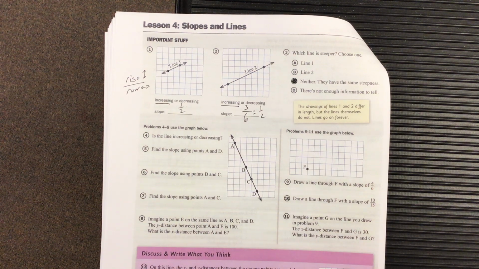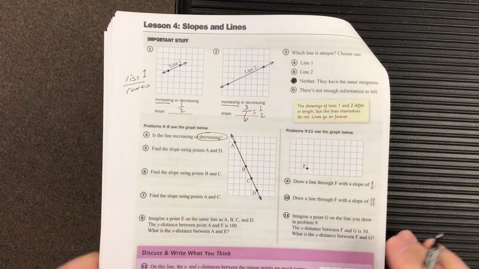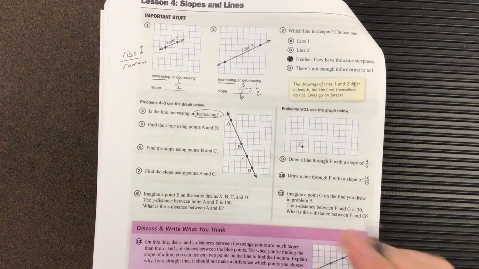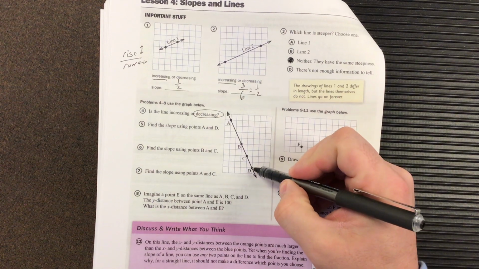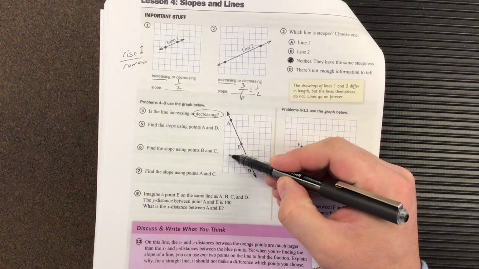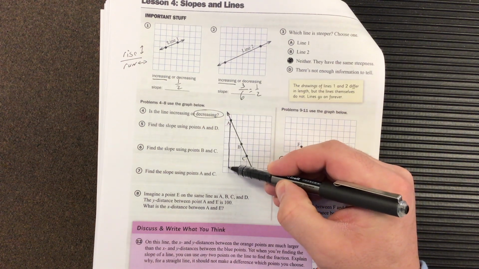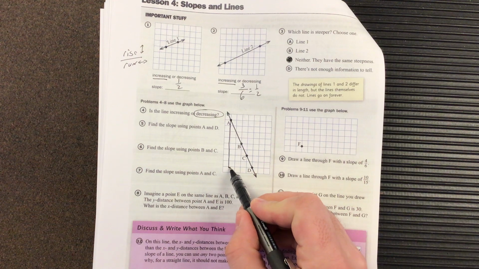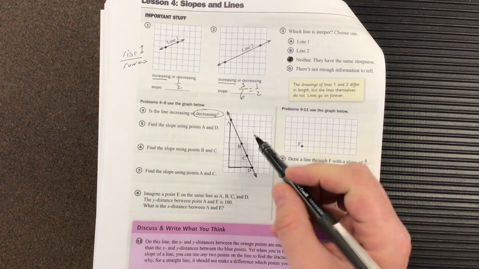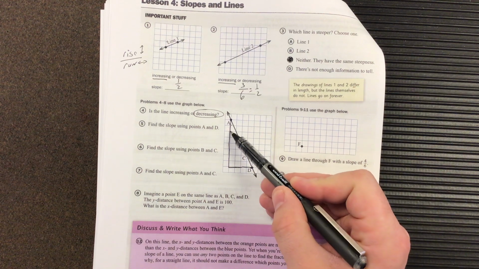All right, Madison, increasing or decreasing? Decreasing. Decreasing is correct. It's going down. Case, to go from A to D, how far up and down do I have to go? 4 down and 2 to the right. All the way from A to D, so how far down?